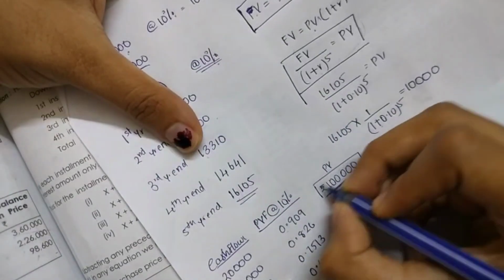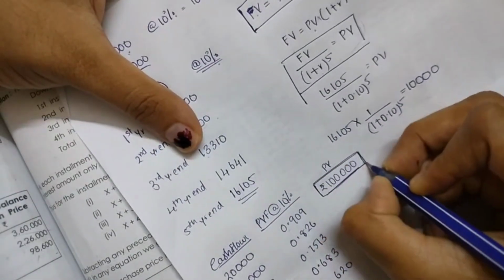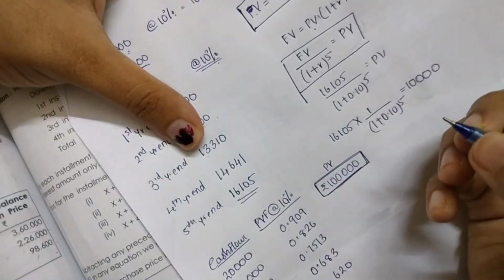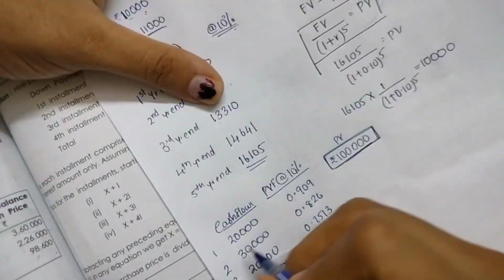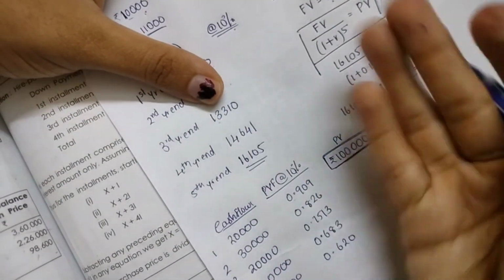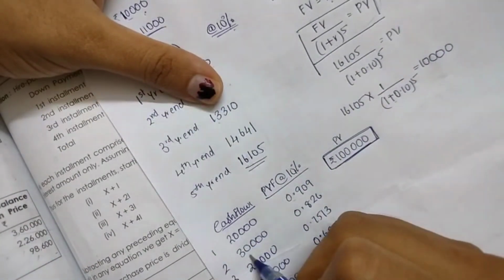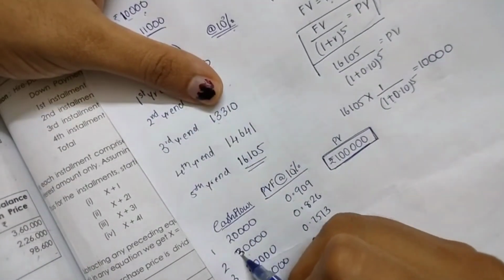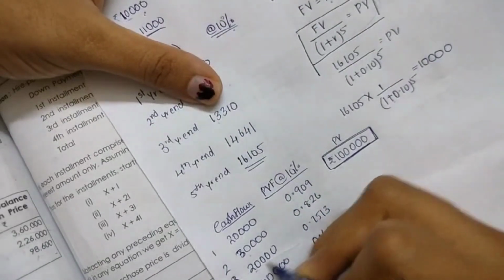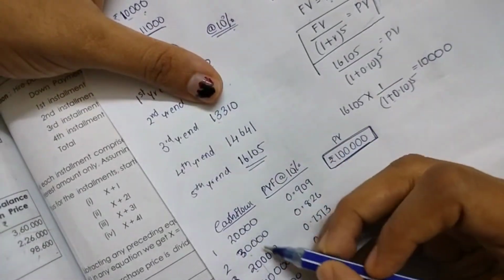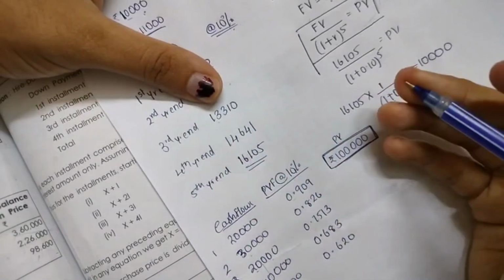Today I invested rupees 1 lakh, and the question is saying after 1 year I'm going to get 20,000 as cash inflow. At the end of second year I'll get 30,000, and the third year I'll get 20,000. So these values are actually future values, right?